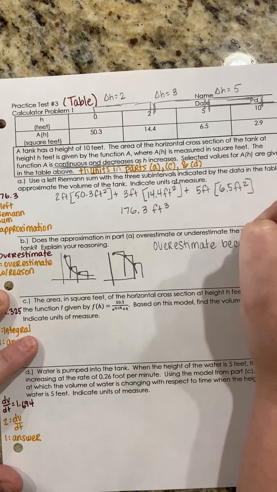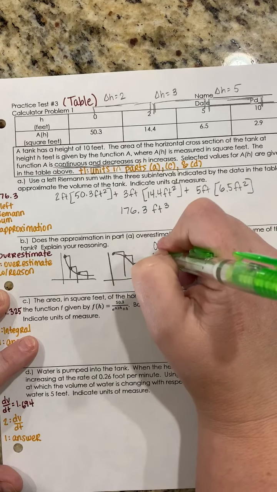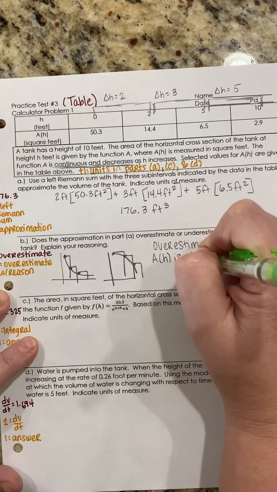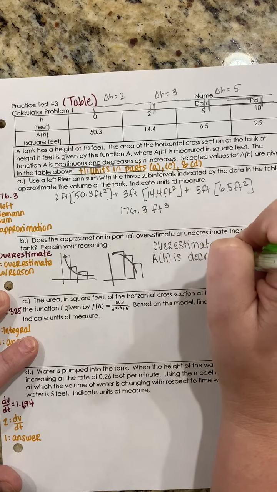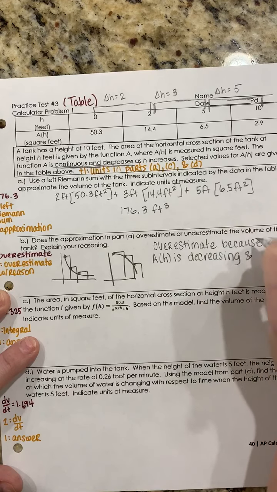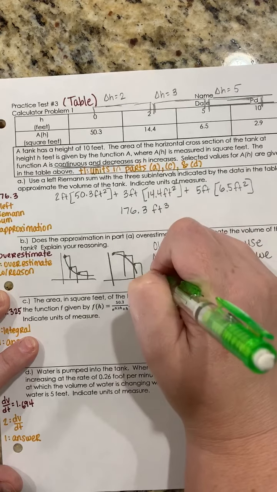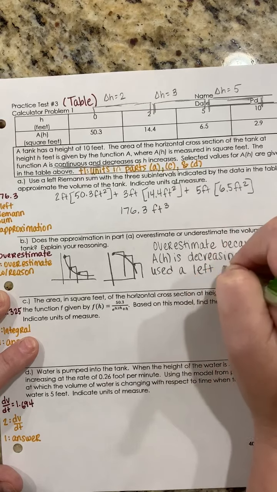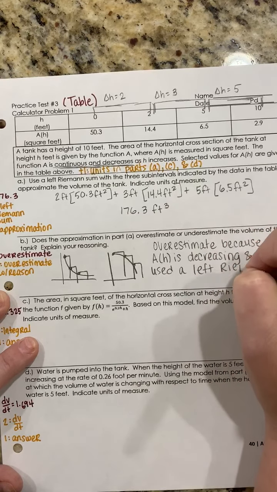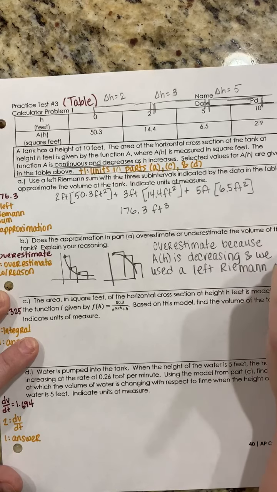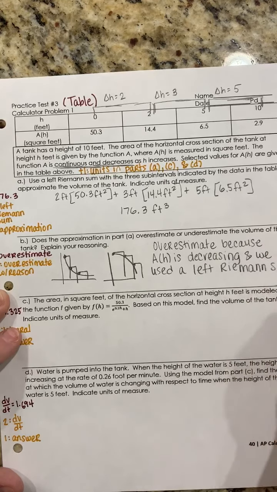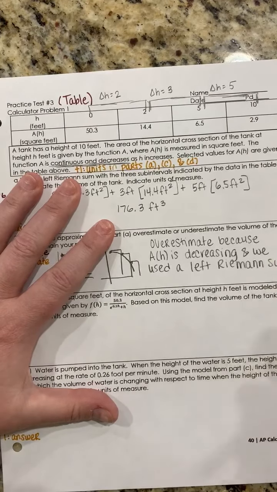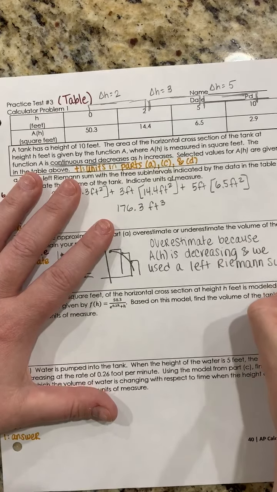because A of h is decreasing and we used a left Riemann sum. Did I have to write that it was a left Riemann sum? Well, yes, because if it was a right Riemann sum, then it would have been an underestimate.